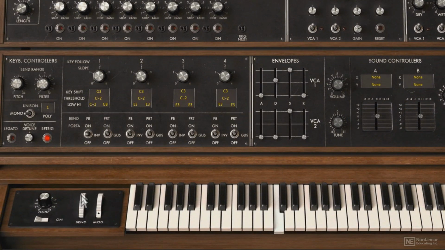So now when I pitch bend up, you can hear one oscillator pitch up and the other oscillator pitch down. You can also create interesting harmonies by playing around with that key shift. Cool. So that's for pitch bend.